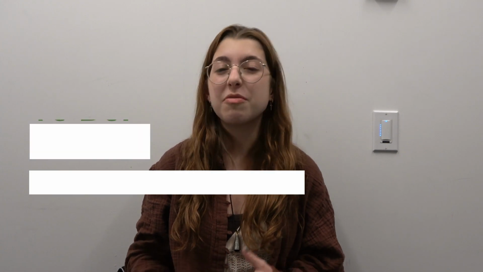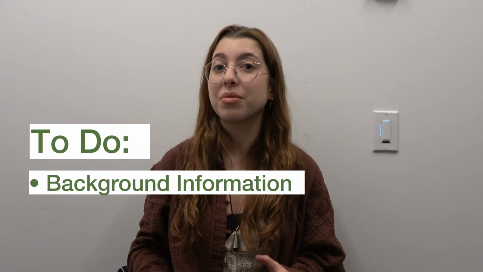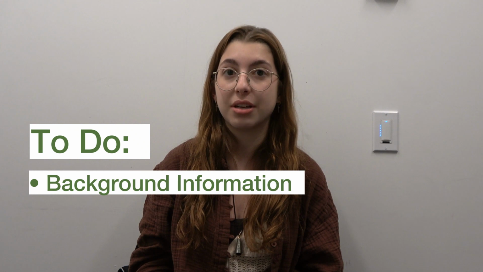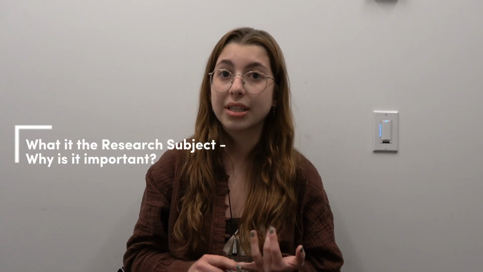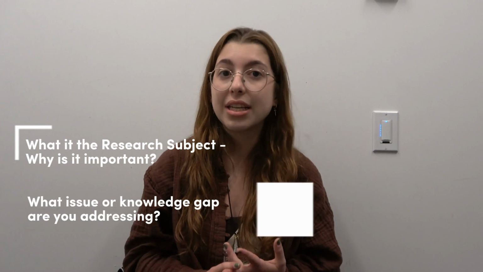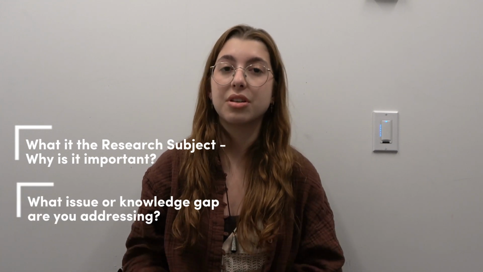Next, we're going to go into a typical presentation outline. You're going to want to begin with a general brief background information section about your research to introduce your research question. Use this as an opportunity to ask real-world, relevant, or hypothetical questions in order to engage the audience. Background information can include definitions of key terms and the answers to some of the following questions. What is the research subject and why is it important? What is the issue or the knowledge gap that led you to your research question?